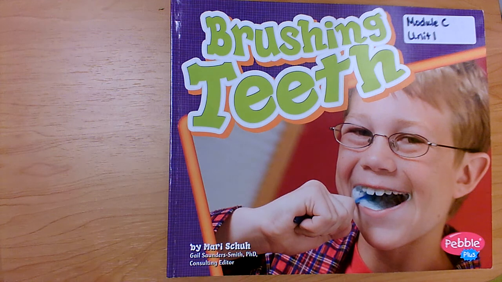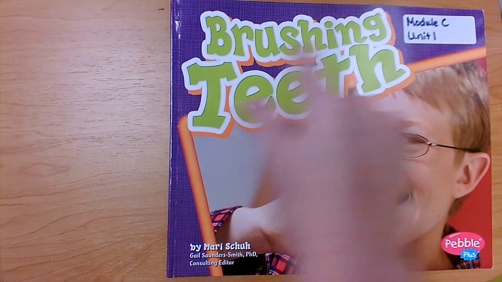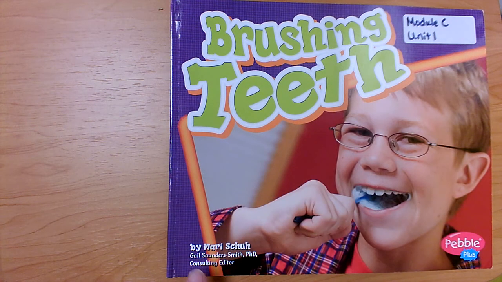Students, today we are going to read the book Brushing Teeth by Mari Schuh. This is a nonfiction book. It teaches us information. What do you think the topic is? What do you think this book is all about?